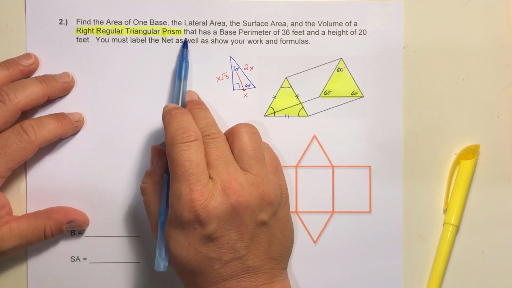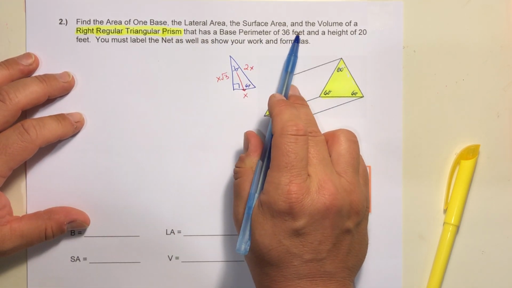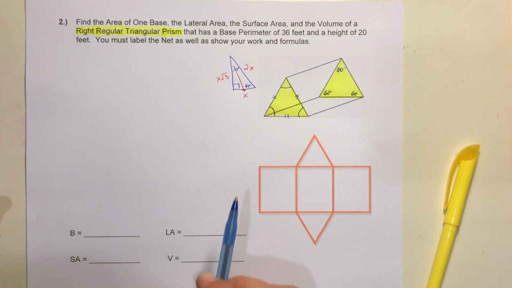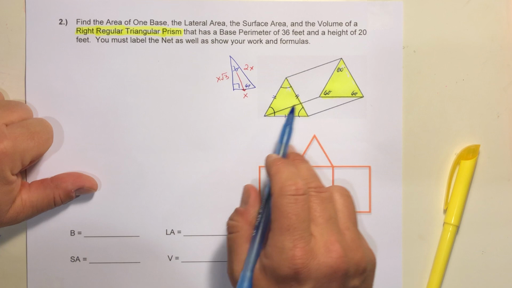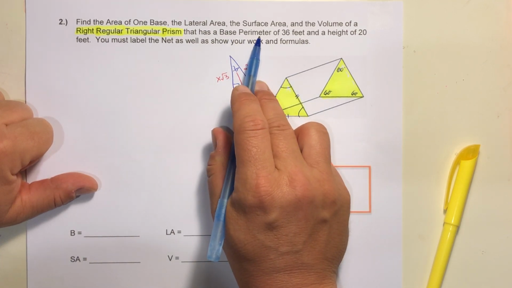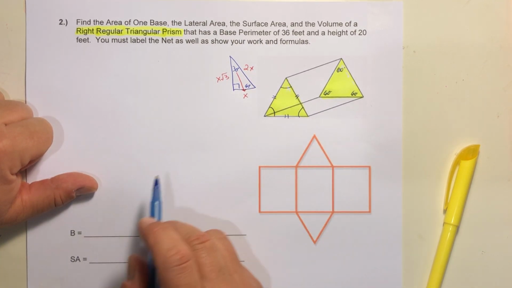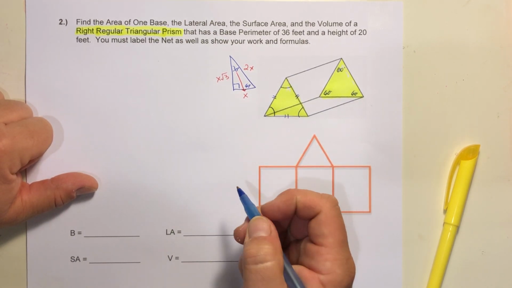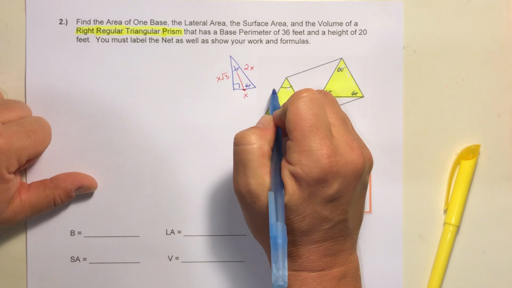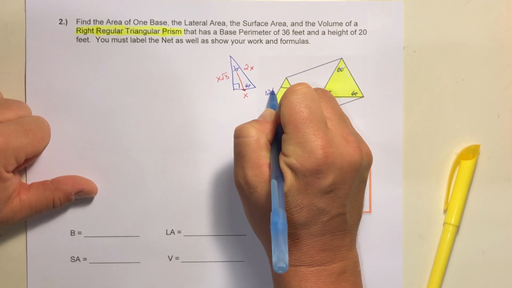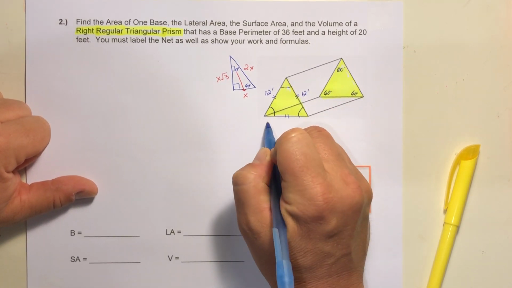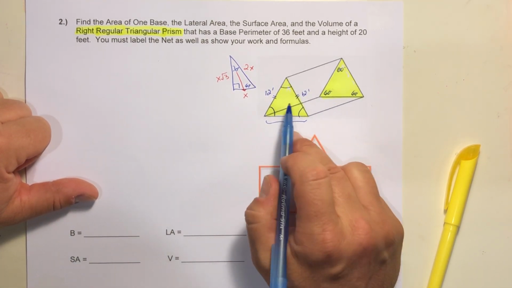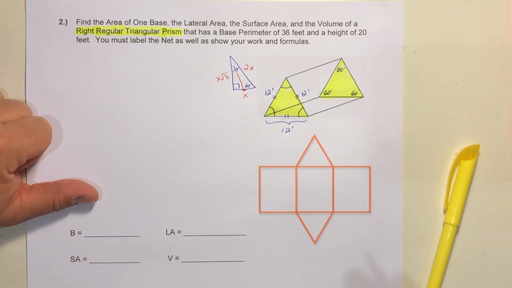So let's keep reading. All right, it has a base perimeter of 36 feet and a height of 20 feet. All right, let's label some things here. Base perimeter. So each of our bases are triangles. One base perimeter is 36 feet. So that means this plus this plus this is 36. So I'm going to take 36 divided by 3 sides, and that's going to give me 12 feet on each side. Okay? 12 feet. And same back here, right? Because these two are congruent parallel bases.